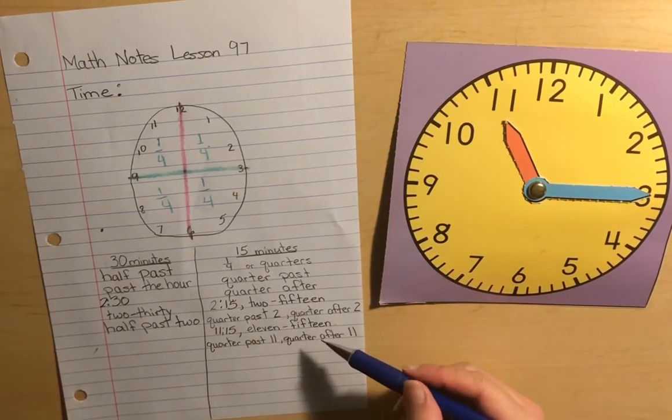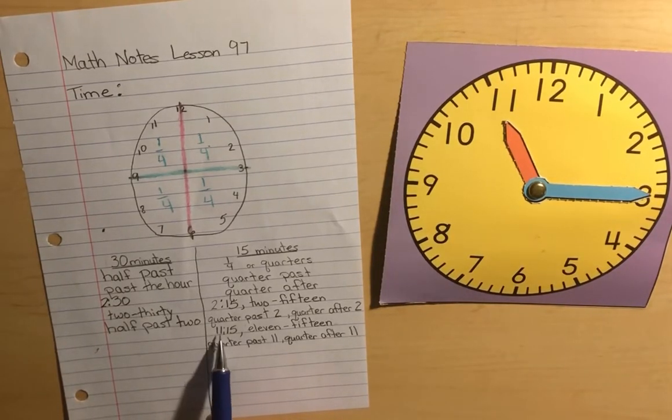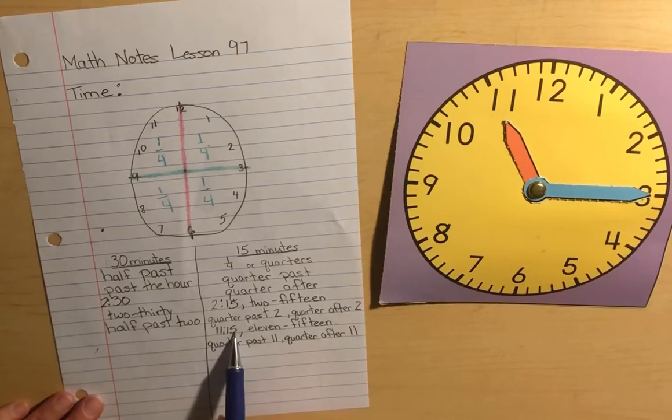Now these ones are in word form. Did you notice that? This was in digits because we're using numbers. But these are all word forms. This is the number and this is the number. But these are word forms of how to say 11:15. How awesome is that?